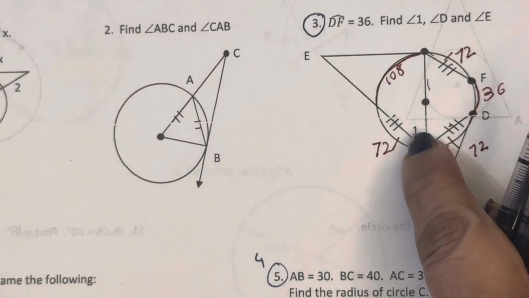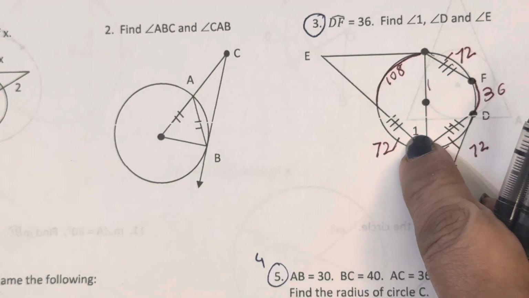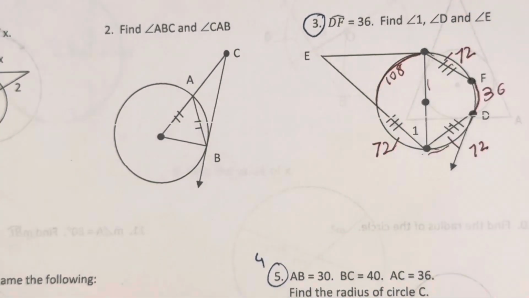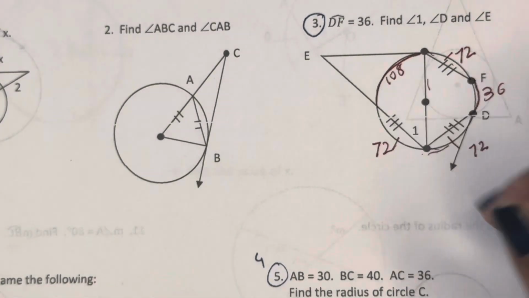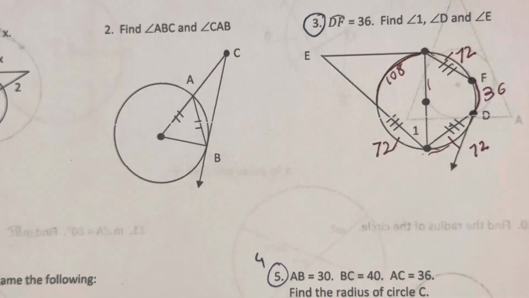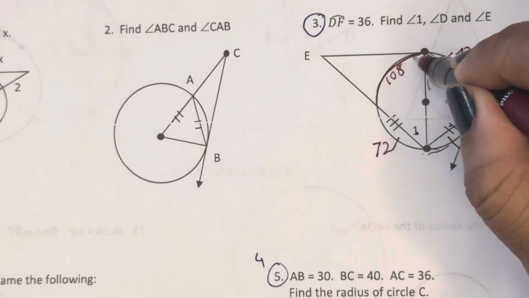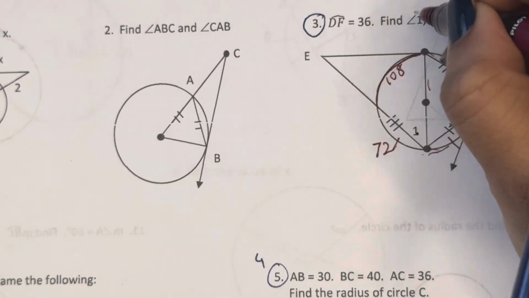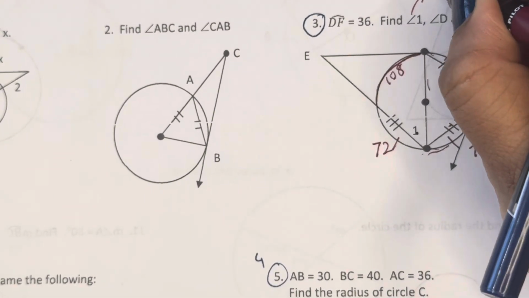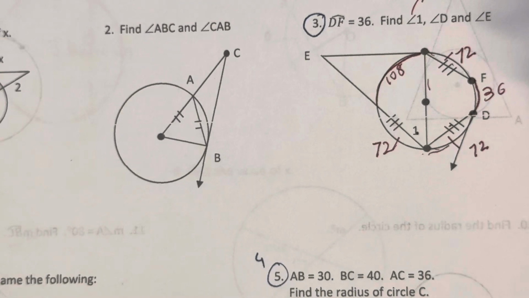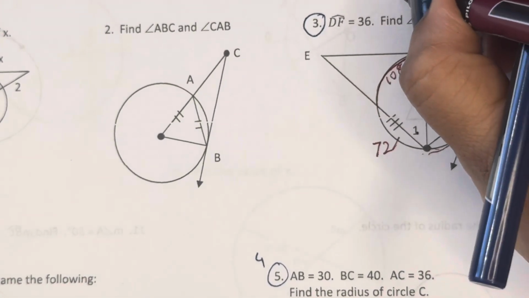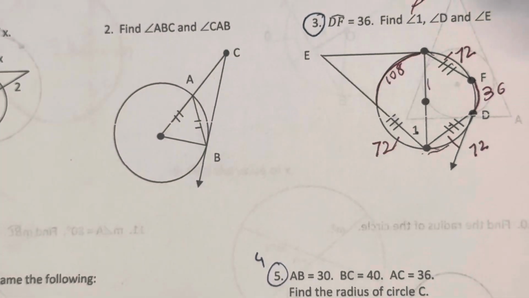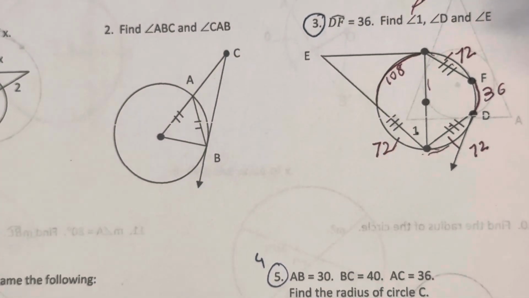Angle 1, where is 1? This is 1. This angle is half of that arc. You can go back to my circle part 2 or 3, I think, where I've explained the inscribed angle intercepted arc. So this angle is half of this arc. So this angle 1 should be 72 degrees. Half of 108 is, no, 54, sorry, my bad. Ignore my ignorance. Half of 108 is 54. Yeah, angle 1 is 54 degrees.